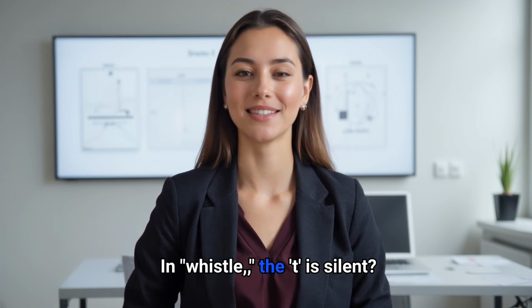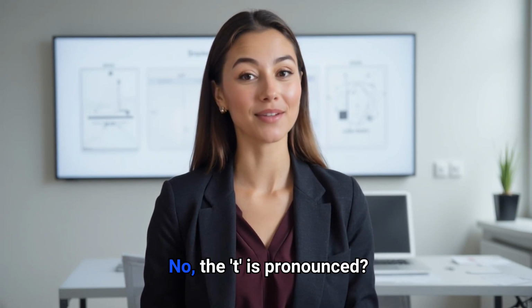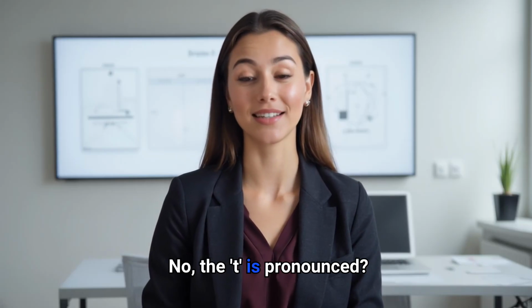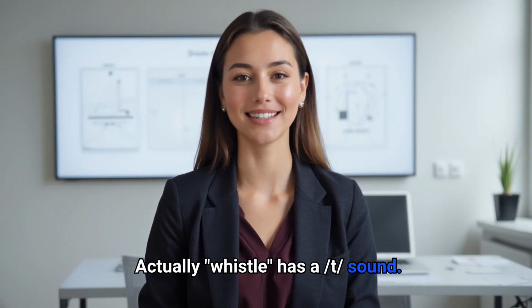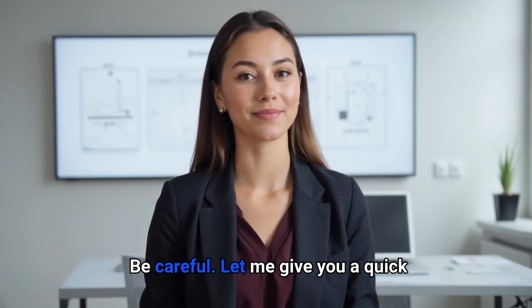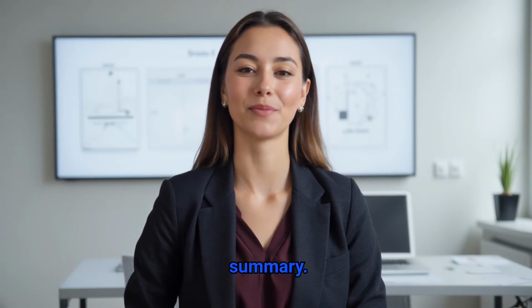In whistle, the T is silent. No, the T is pronounced. Actually, whistle has a T sound. Be careful. Let me give you a quick summary.